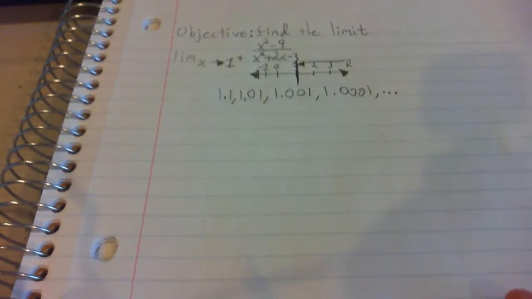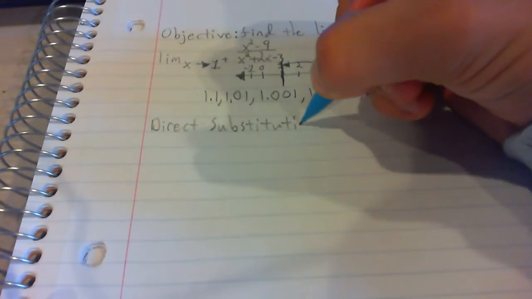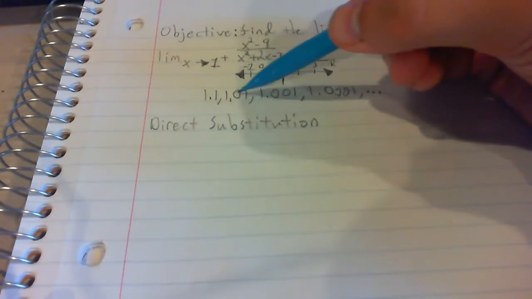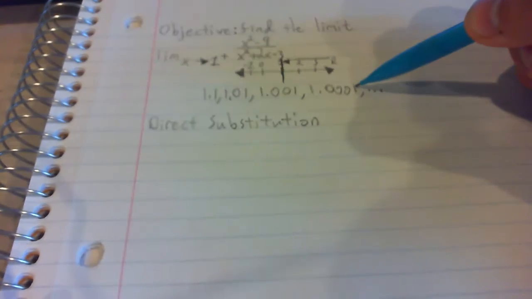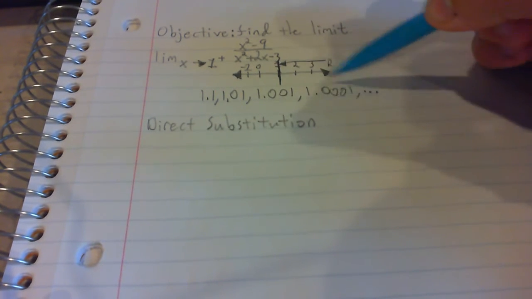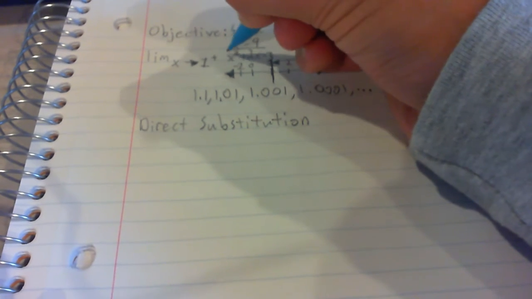So how do we solve a problem like this? Generally, the easiest step would simply be using direct substitution. So if we acknowledge that the limit as x approaches 1 from the right is the same as saying these numbers, and in particular this pattern, we assume that it's something ever so slightly greater than 1. If we're all in agreement on that, we can simply put this 1 slightly greater than into the original equation. So let's do that.